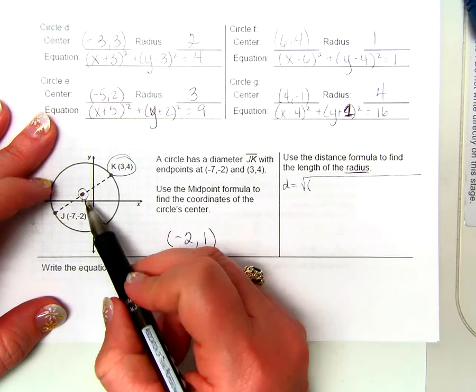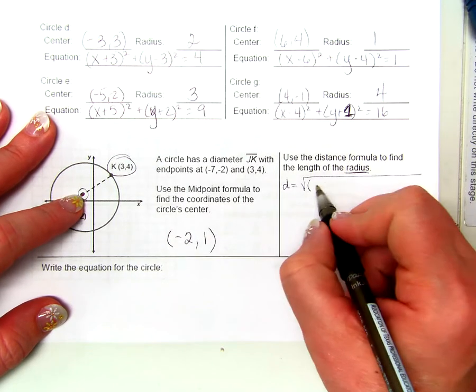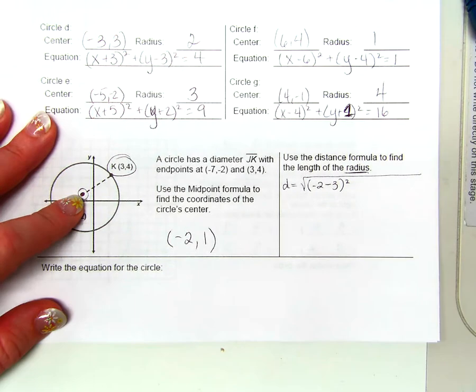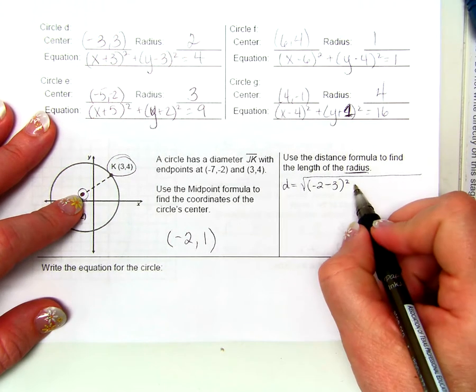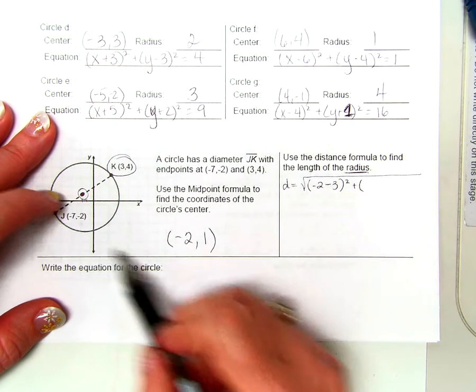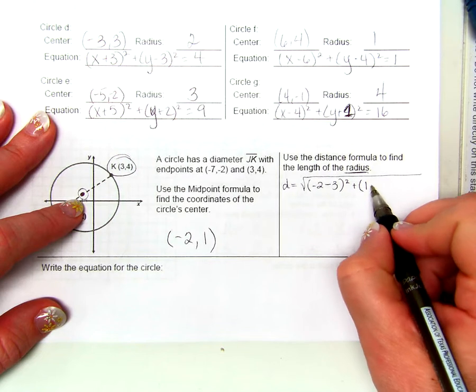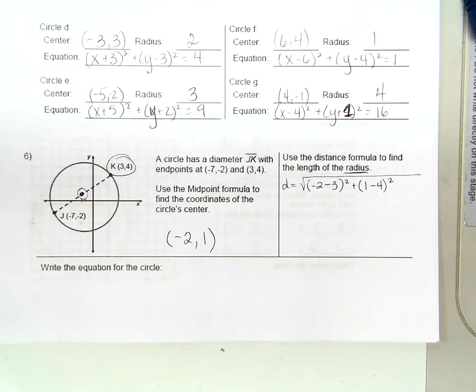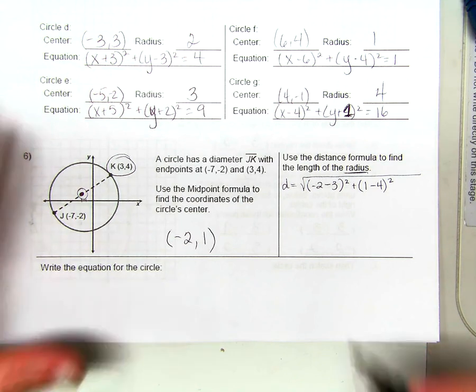So I take the x-coordinate, so -2 minus 3 squared plus the y-coordinate, 1 minus 4 squared. Yes? Any questions so far? Have you ever used the distance formula before? It scares me when you say no.